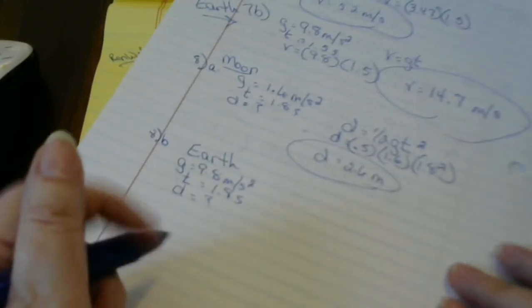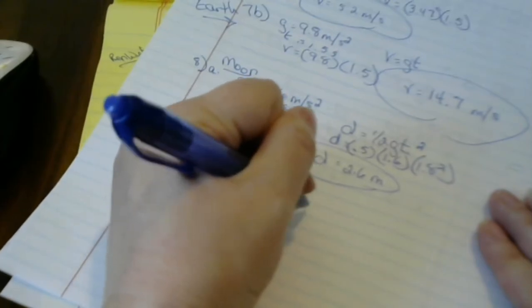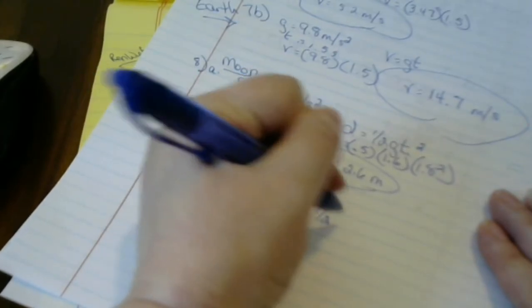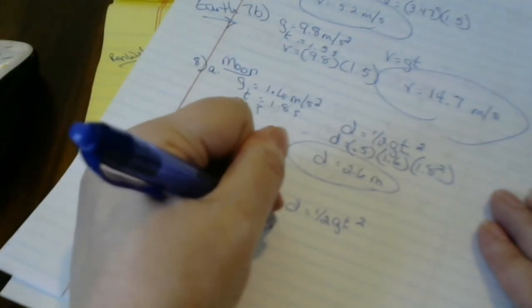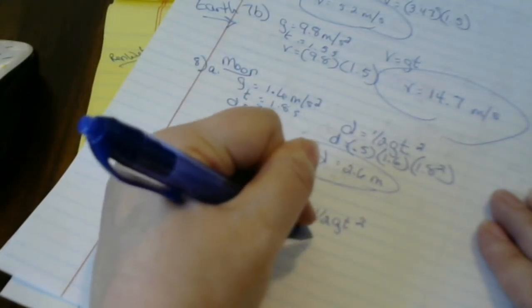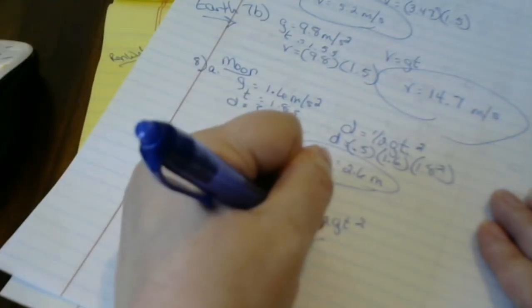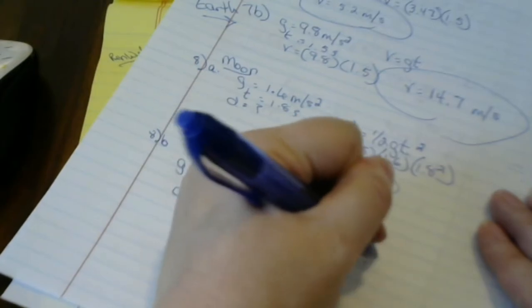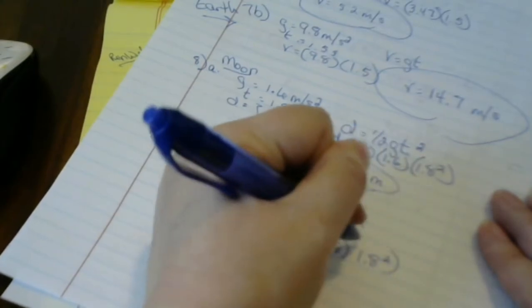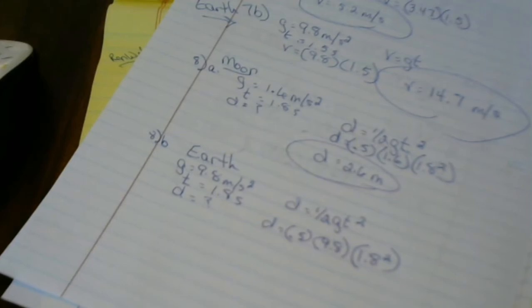So let's look at our formula. D equals 1/2 GT squared. So we're going to plug it in. 0.5, 9.8, and 1.8 squared. Okay, so let's go ahead and plug that in.